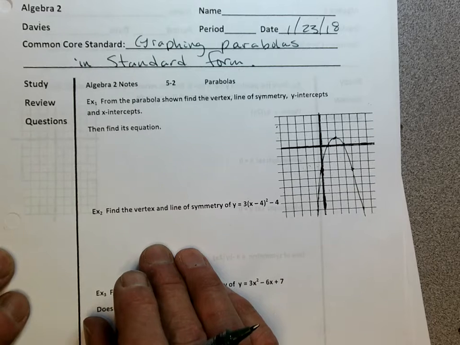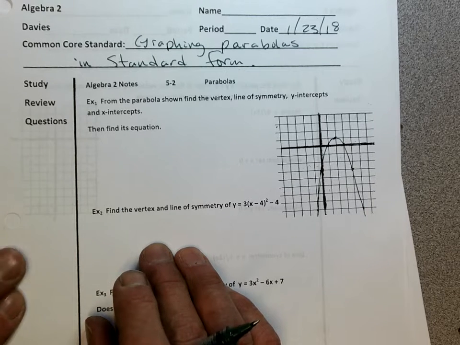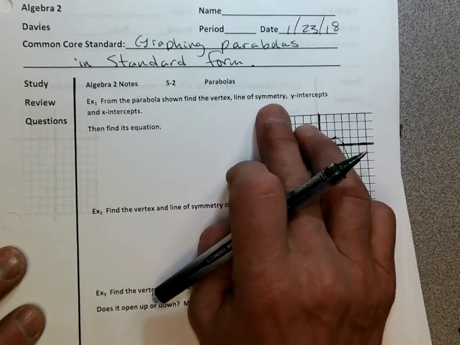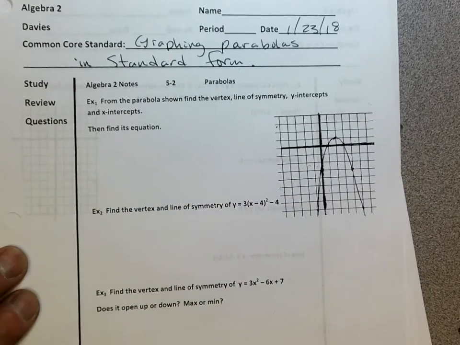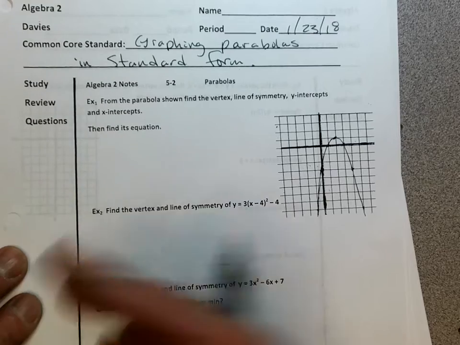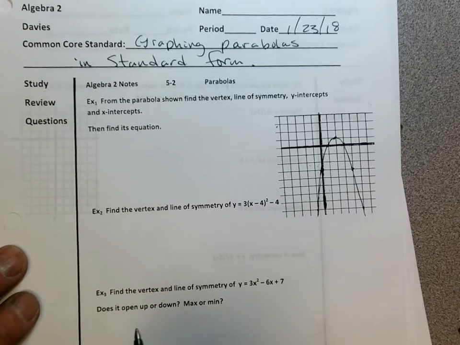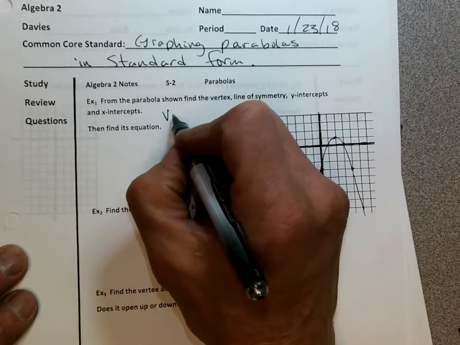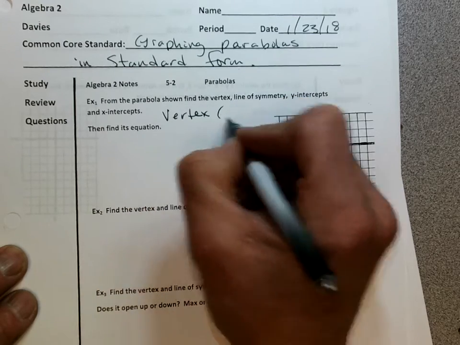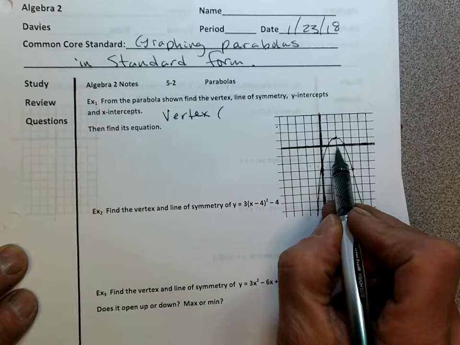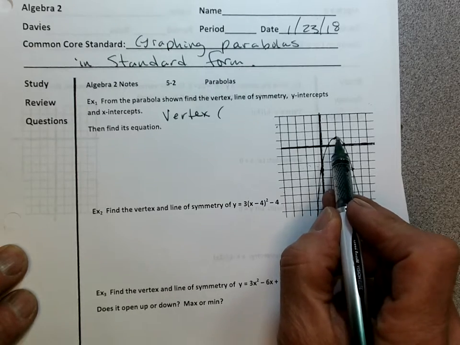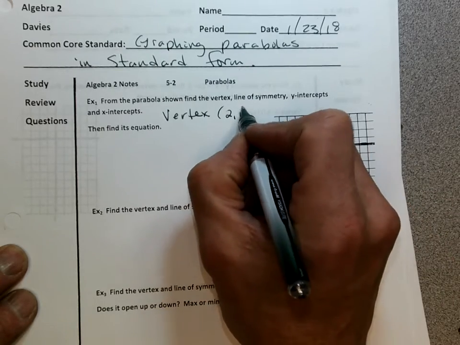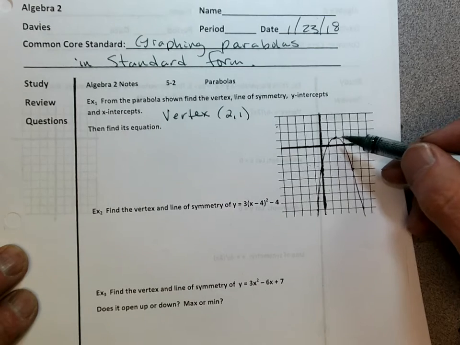So example 1. This was just looking at the graph, okay? From the parabola shown, find the vertex, line of symmetry, y-intercepts, and x-intercepts. Well, that's not too bad because we just let the graph get all that stuff from us. So the vertex, well, I can get the vertex pretty easily. The vertex looks like it's at 2, 1, right? You guys agree with that? I just located it right there, 2, 1.